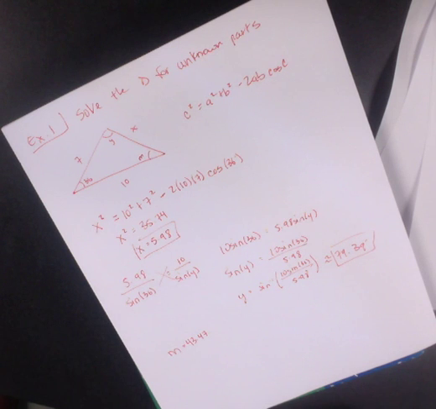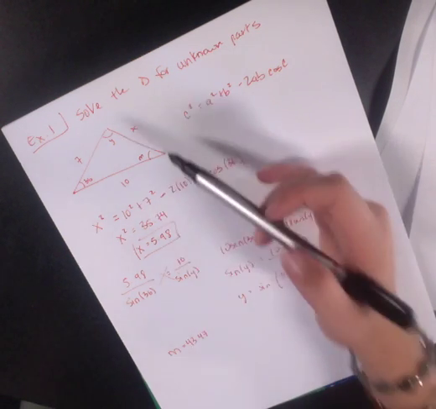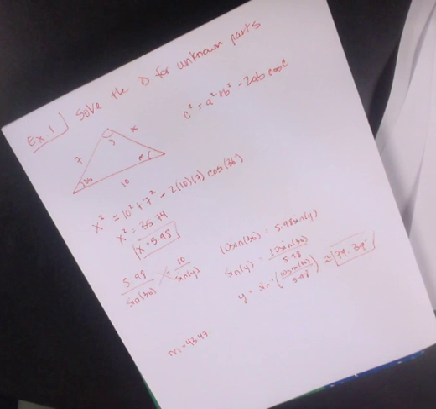Now, the only other thing that we find is we can actually get a couple different values for y and m. If we look at our triangle, we see that m should be less than y, and it is.